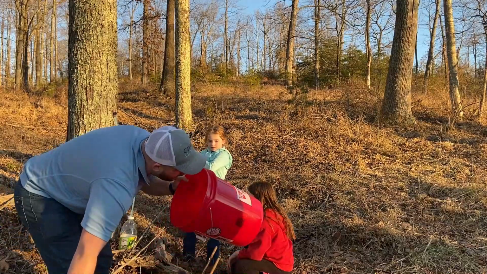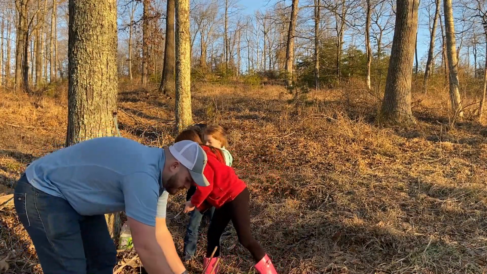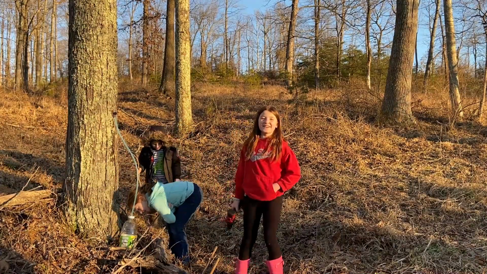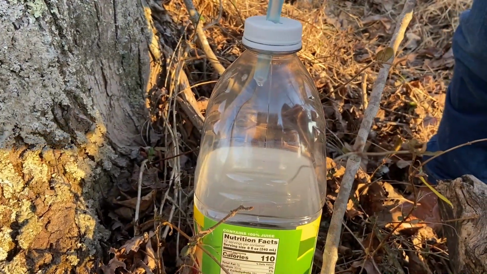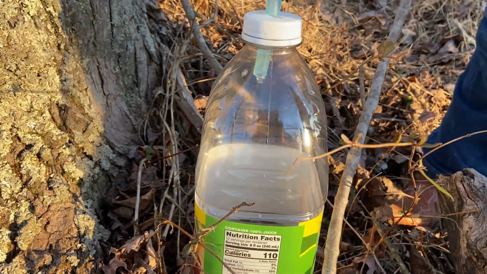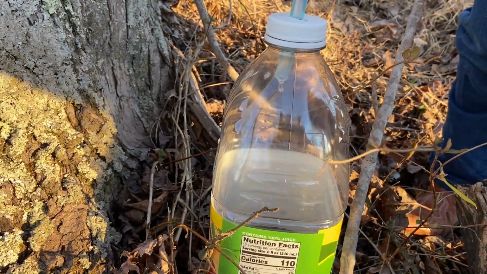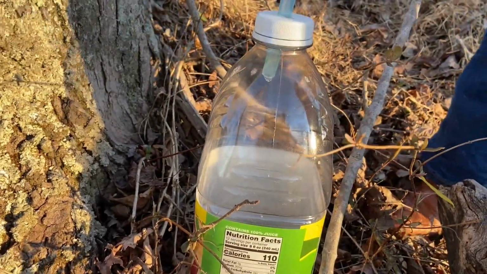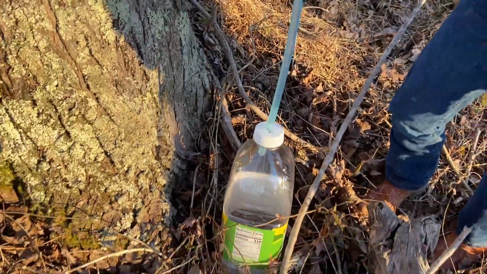Yep. Whoa. All right, hold on. It's already filling up past the bottom. It's so cool. All right, so that sap's dripping in there. It'll drip like that for quite a while. Okay. Do you want to leave that there? I've actually filled up a whole bottle like that overnight before.